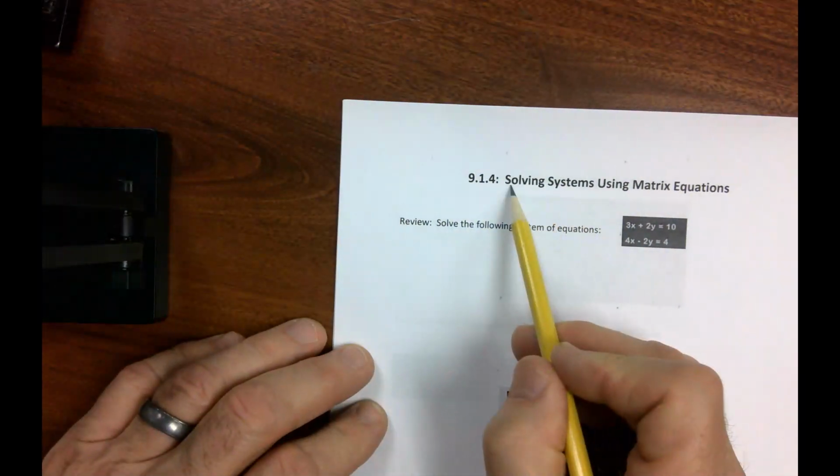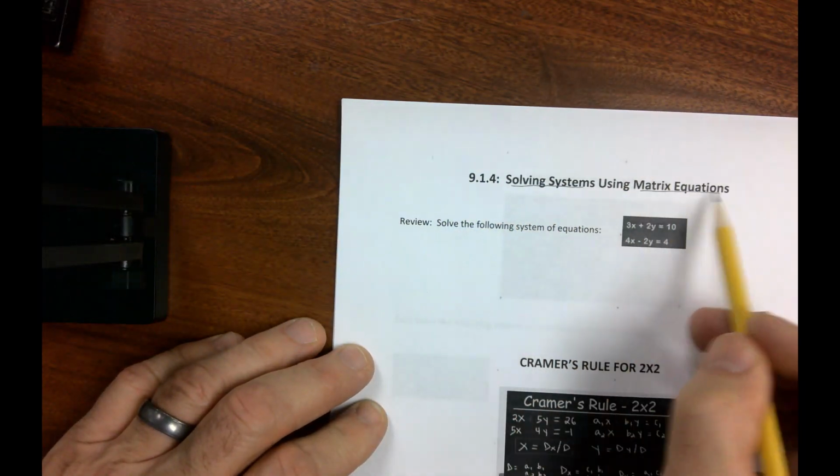All right, very short unit. We're up to 9.14. We're going to have a test review and then a test as soon as this lesson is done. All right, solving systems using matrix equations.